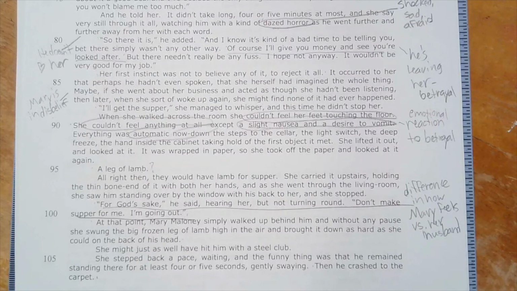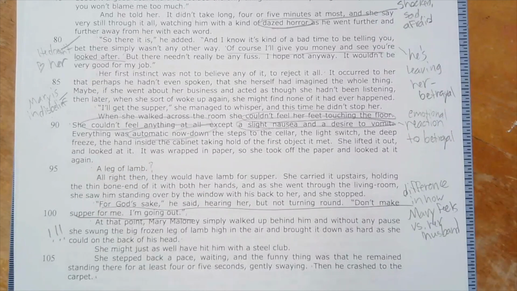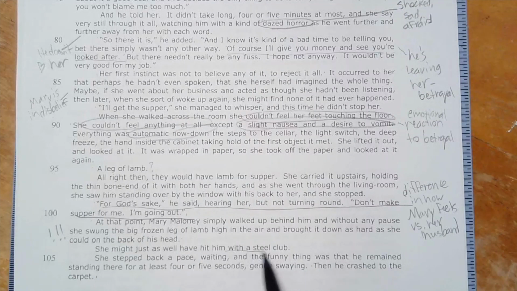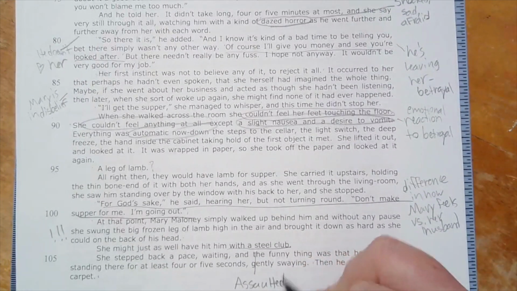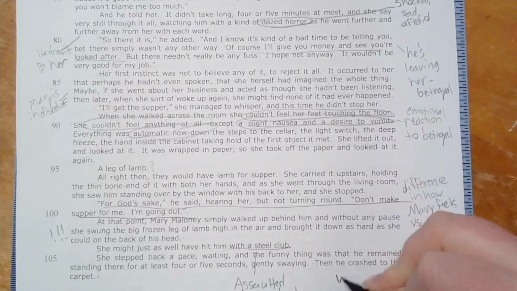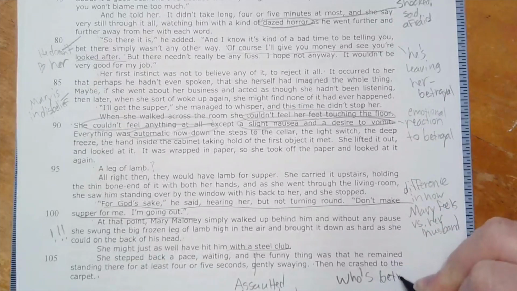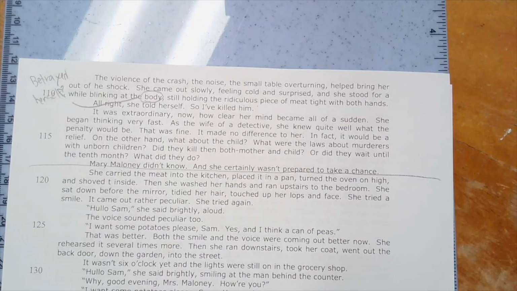So what? Mary just hit her husband on the head with a frozen leg of lamb, which might as well have been a steel club. So what Roald Dahl is saying here is Mary has assaulted her husband. Who's betraying who? So that's how I would annotate it to begin with. And if you want to see what happens to Mary Maloney and if she gets away with it, you can come ask me to see how you can read the rest of the story.